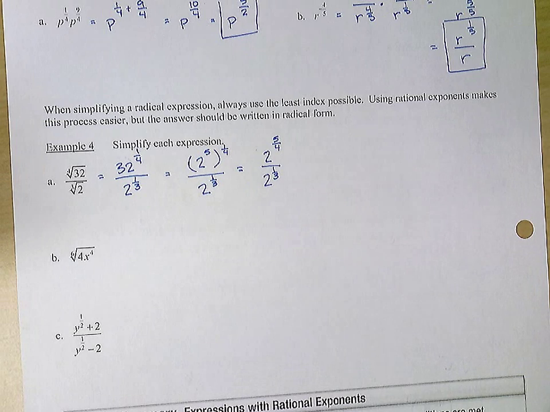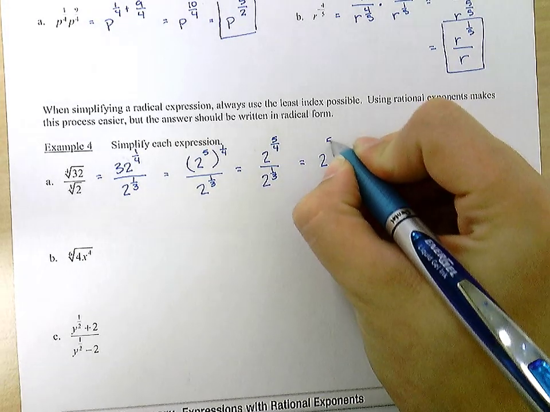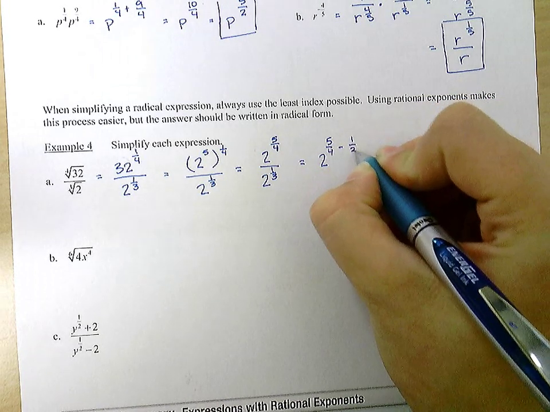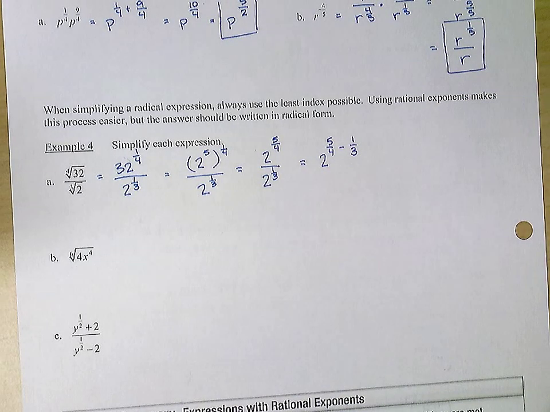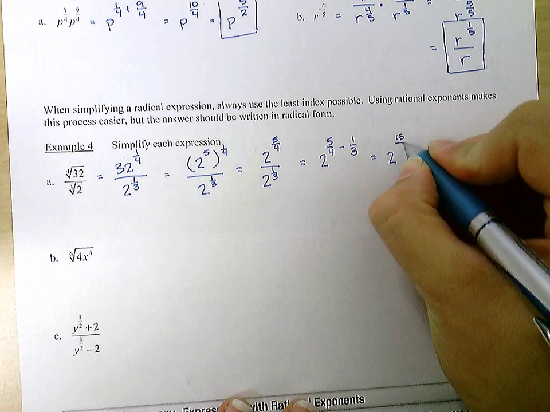Now, when you have this quotient here, which is that fraction, and you have common bases, you can subtract your exponents. That's a rule of exponents, right? So I can take my common base of 2. I have 5/4 minus 1/3. Now remember I said you need a common denominator to subtract or add fractions. So what would my common denominator be between 4 and 3? 12. So I would have 2 to the 15/12.